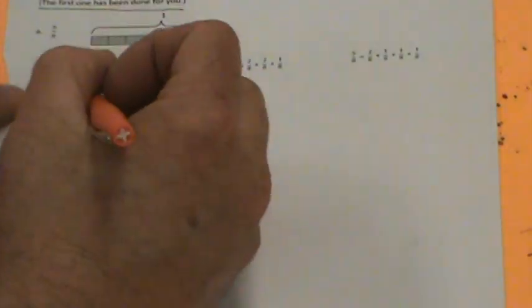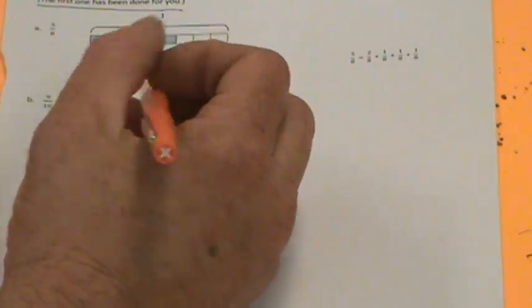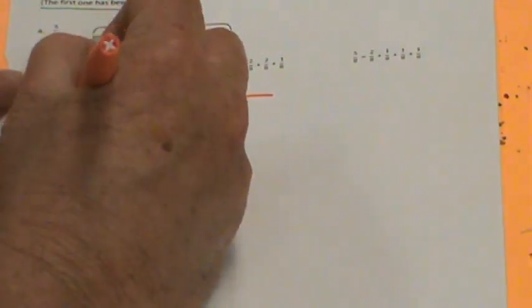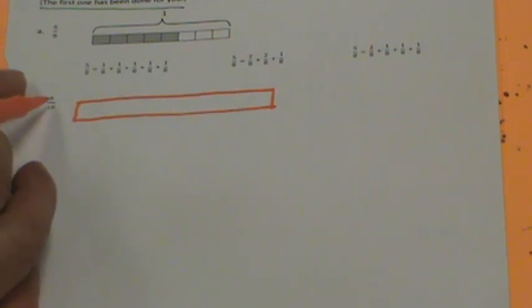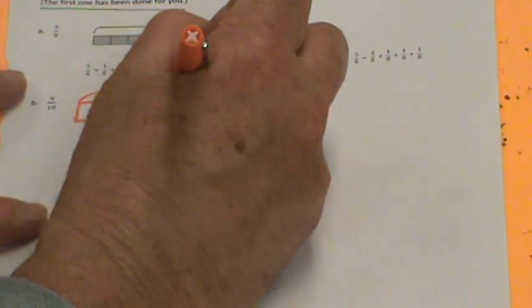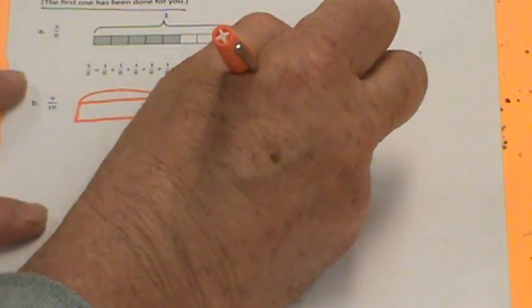So our first one is 9/10, okay? So let's make a tape diagram of 9/10. I'm making it extra long so we can see. What does this represent? Well, it's less than 1 because the numerator is smaller than the denominator. So we're going to show a tape diagram with a bracket of 1.